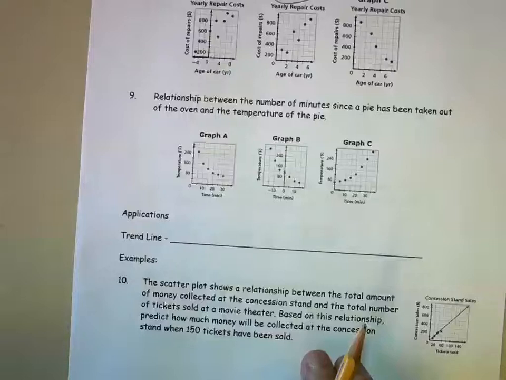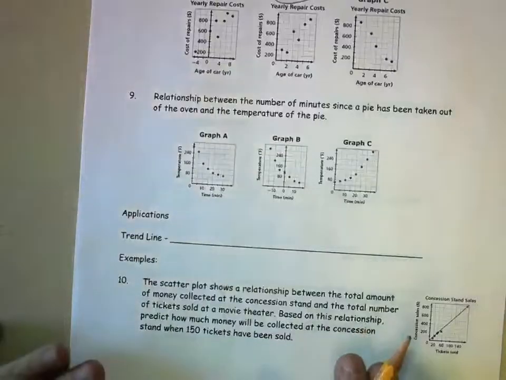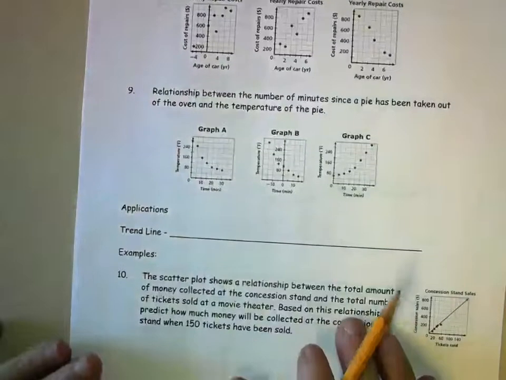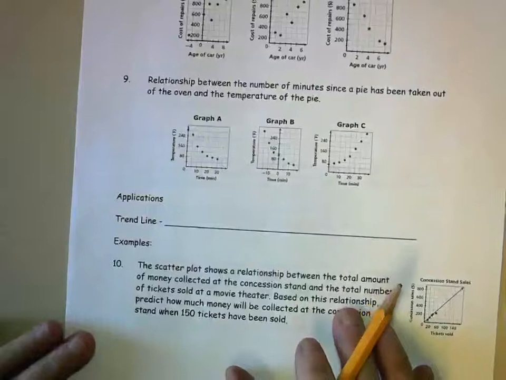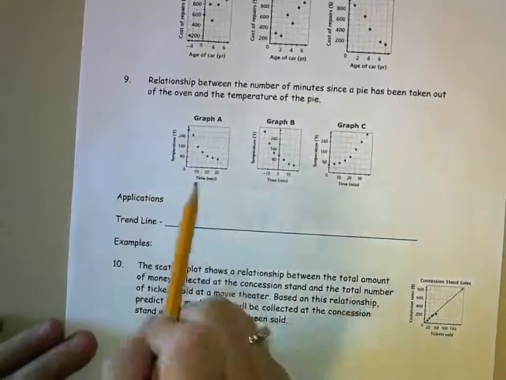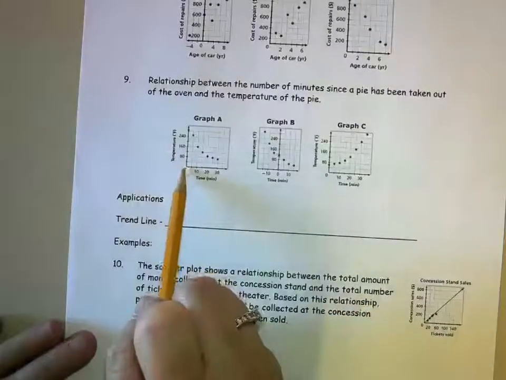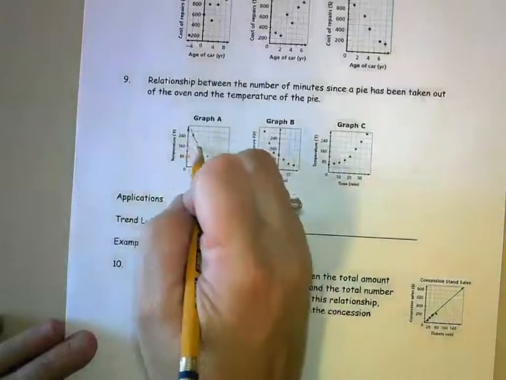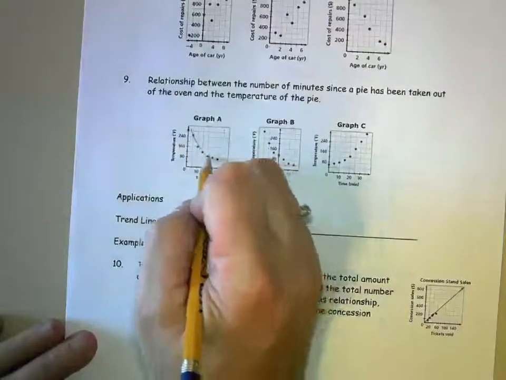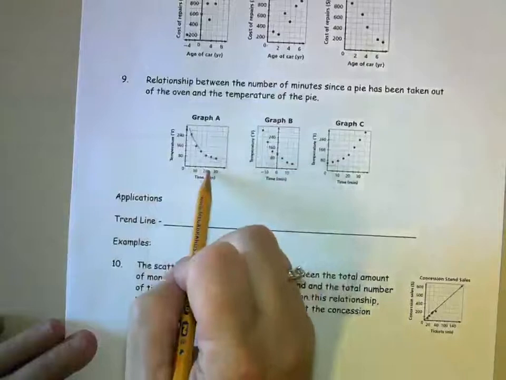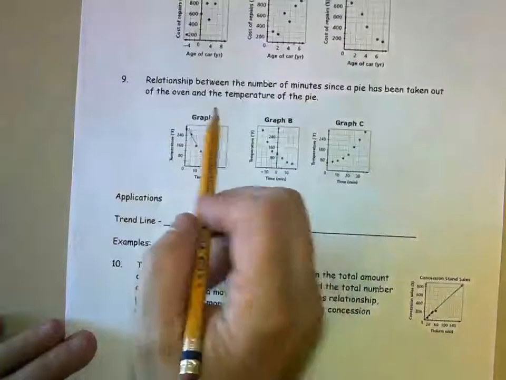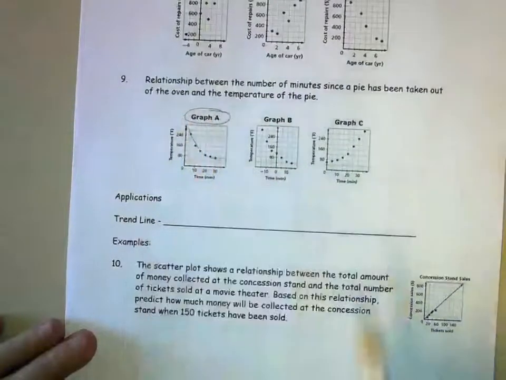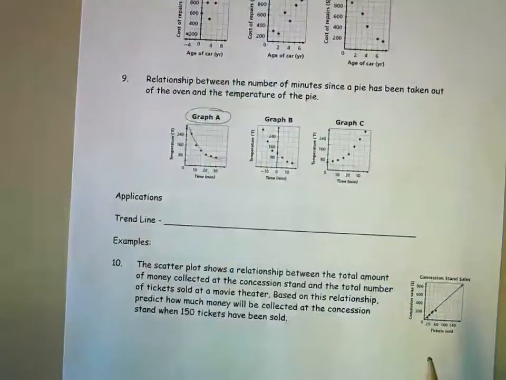Number 9, the relationship between the number of minutes since a pie has been taken out of the oven and the temperature of the pie. Well, as the pie comes out of the oven, it's really, really warm, and then it cools down to room temperature, never gets down to 0, because your pie wouldn't be at 0 degrees. So that one would be graph A.